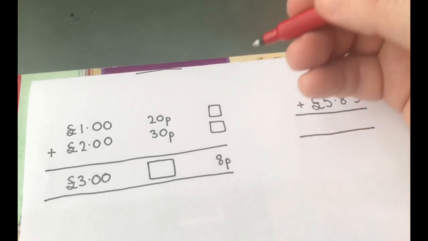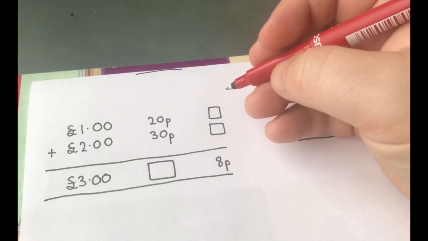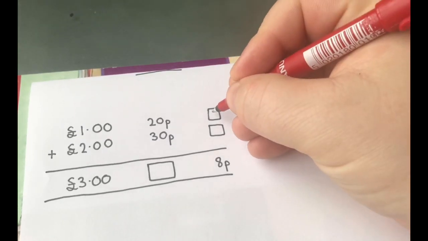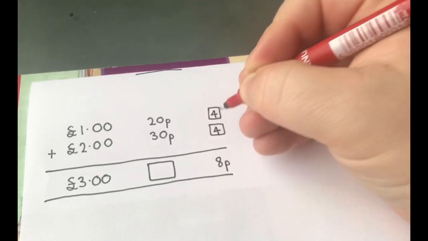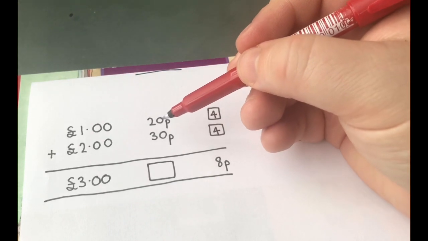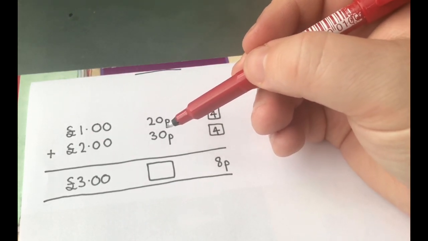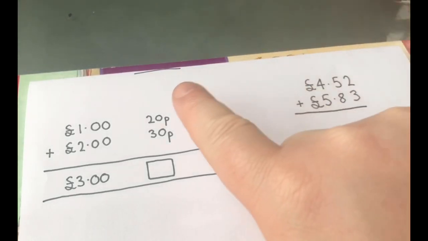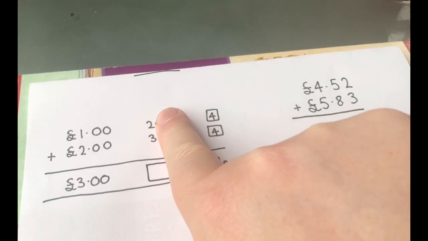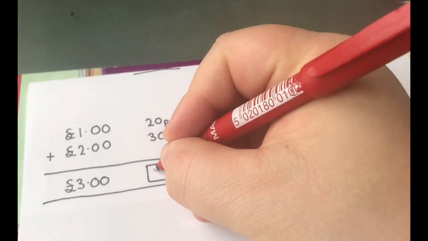There's 4 add 4, 3 add 5, 2 add 6. There's lots of ways. I'm going to put 4 add 4. Now we go over here. 20p add 30p. What's 30 add 20? If you don't know that, you can always cover the zeros. What's 2 add 3? 2 add 3 is 5. So we put 5 here.